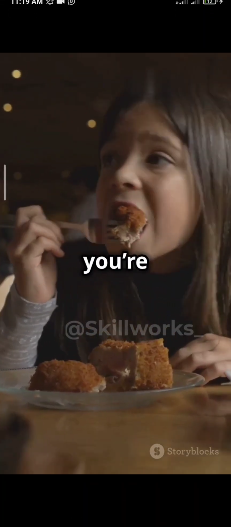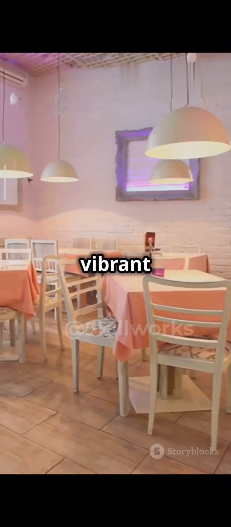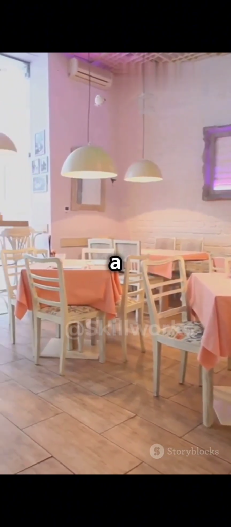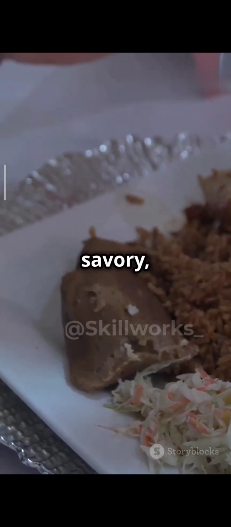Right, and you're hooked. Step into our vibrant restaurant where every dish tells a story. From the spicy heat of West African jollof rice to the savory, slow-cooked goodness of East African stews, we've got the whole continent on a plate.